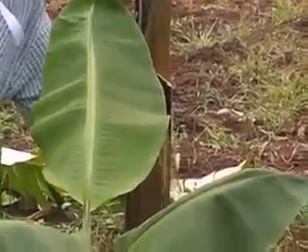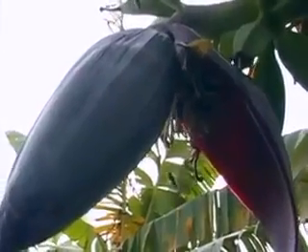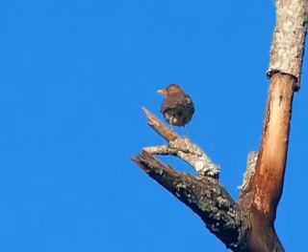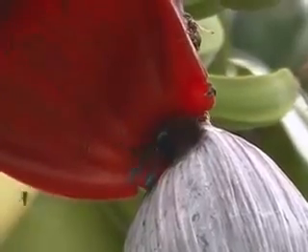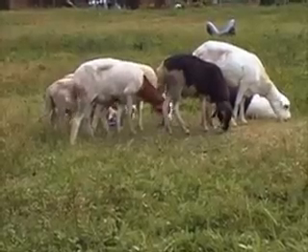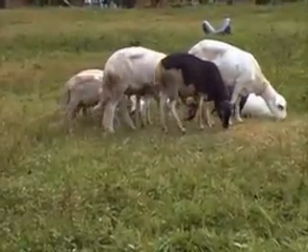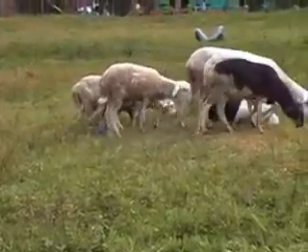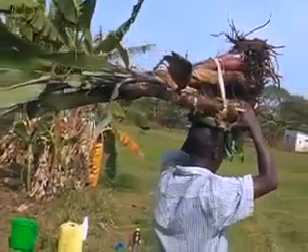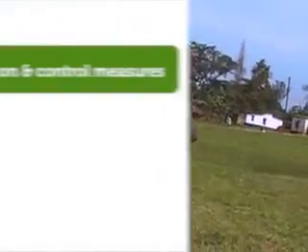Banana Xanthomonas wilt also spreads by vectors such as bees, wasps, and birds in search for nectar as they move from male buds of infected plants to healthy ones. Animals such as cows and goats will spread BXW when they browse infected plants and move on to uninfected plants. Transmission also occurs when infected plant materials are planted in new gardens.